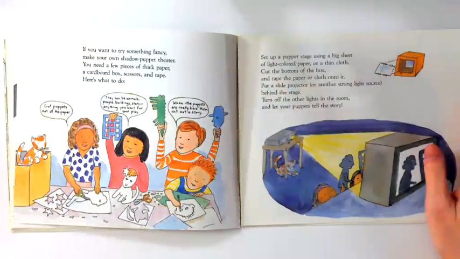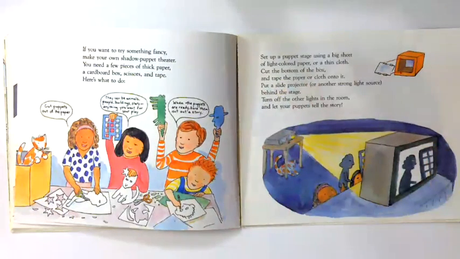If you want to try something fancy, make your own shadow puppet theater. You need a few pieces of thick paper, a cardboard box, scissors, and tape. Here's what to do. Cut puppets out of the paper. They can be animals, people, buildings, stars, anything you want for your play. When the puppets are ready, have them act out a story.